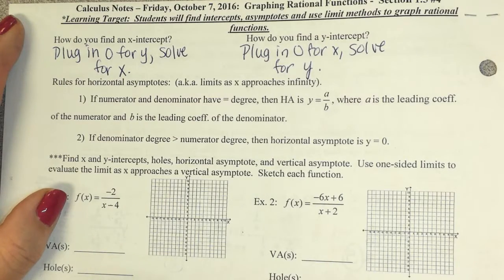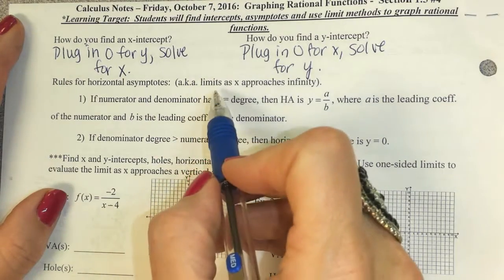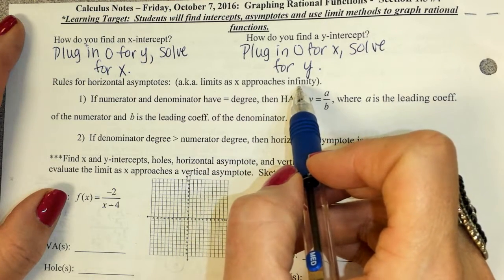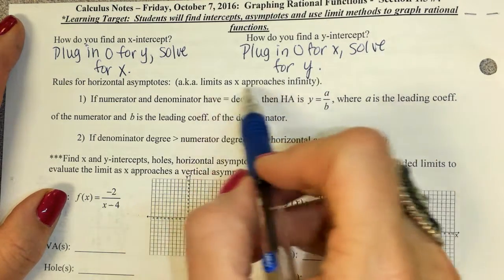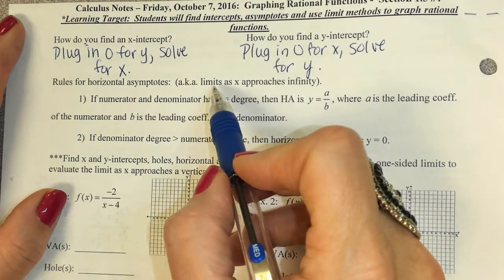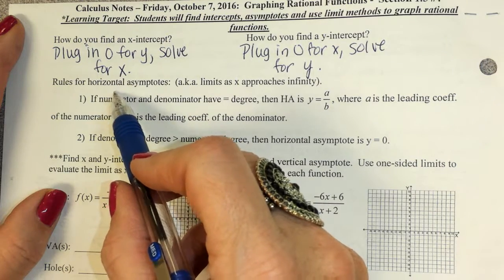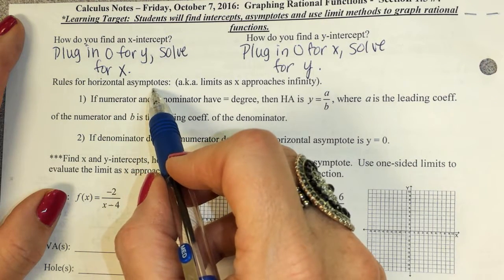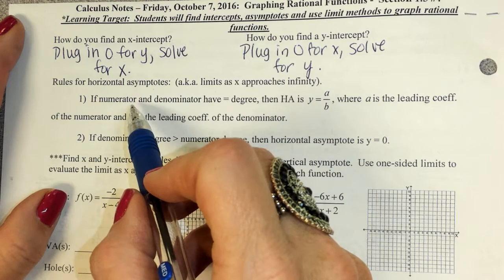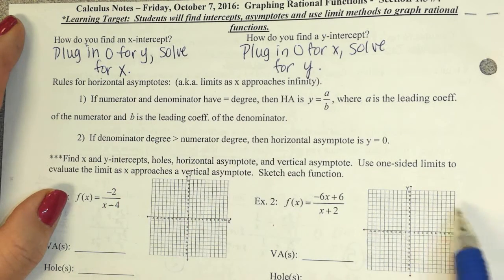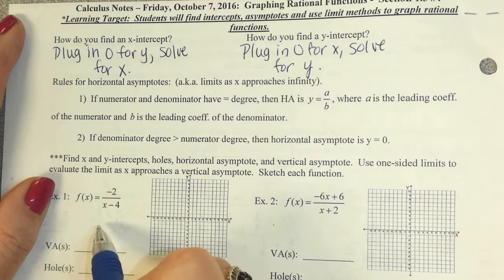Now, we've been talking about how to find limits as x approaches infinity. And everybody did pretty well with that. But without knowing it, when you are finding those limits as x approaches infinity, you are actually finding the horizontal asymptote. The horizontal asymptote is a helpful thing to know when we're graphing, because it's going to be a value that the function is approaching as x goes to infinity. So I'm going to show you both ways to find the horizontal asymptote.